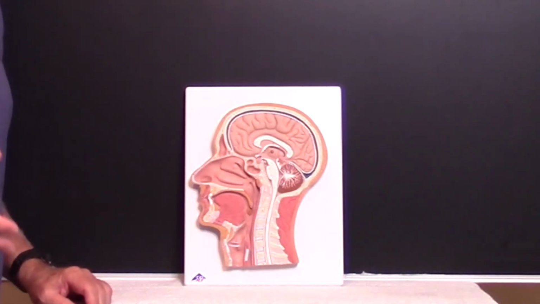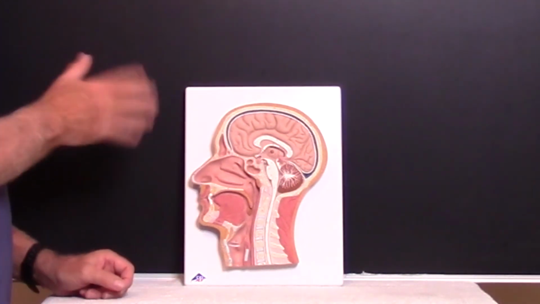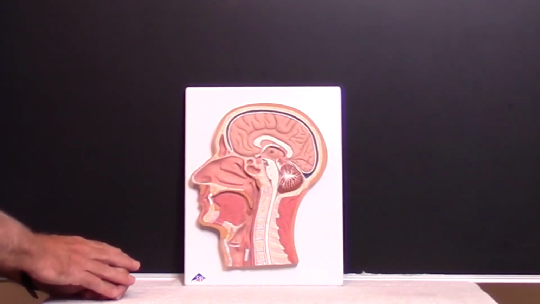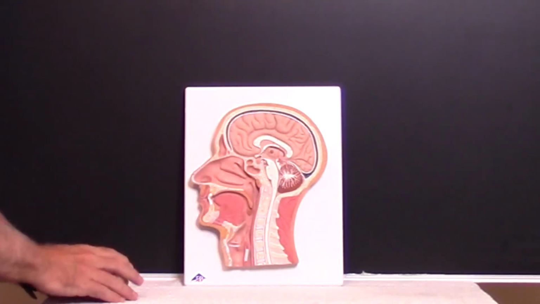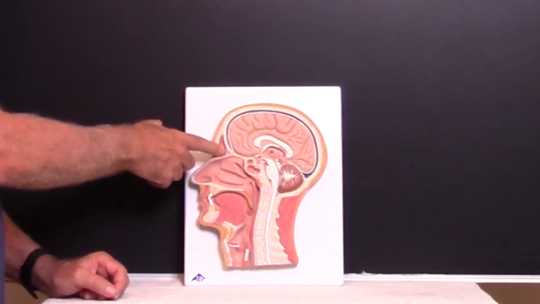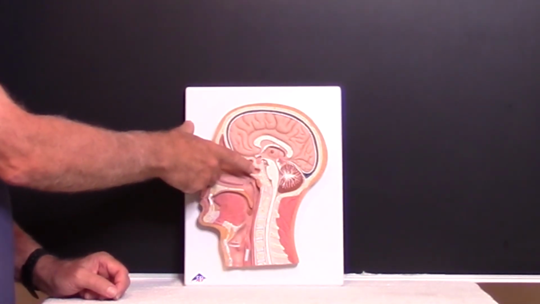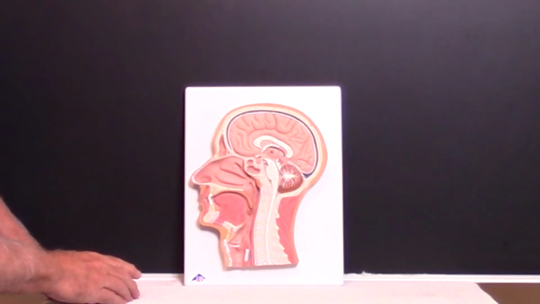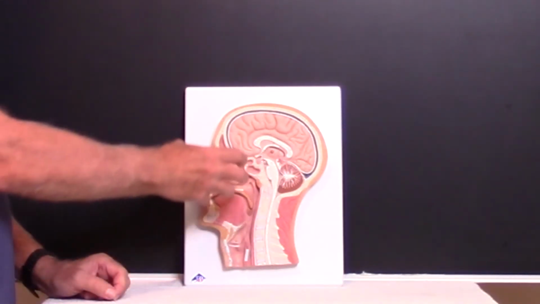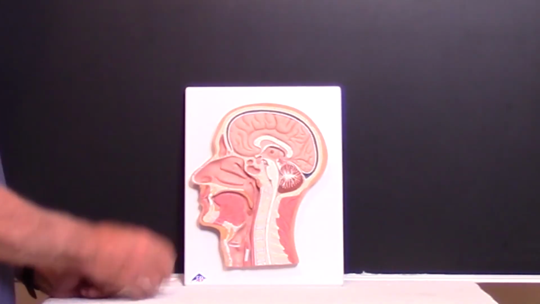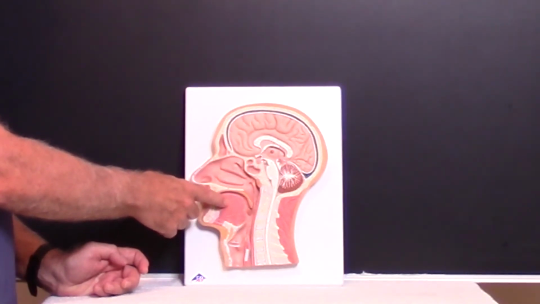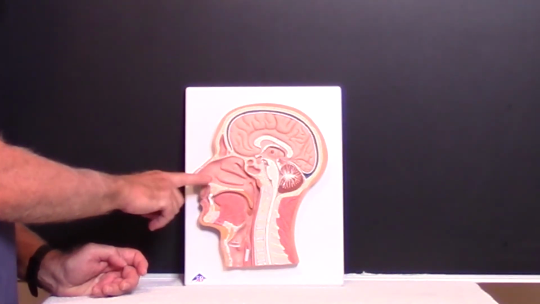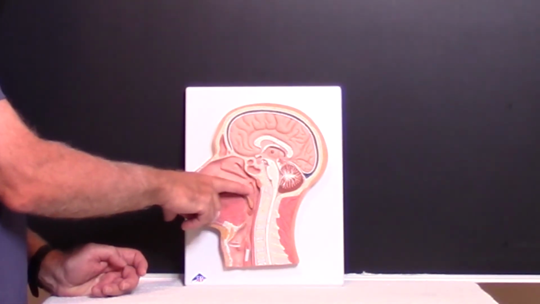We can see a couple of the paranasal sinuses on this mid-sagittal cut through the head and the neck. This would be a frontal sinus, and these are sphenoid sinuses in the sphenoid bone. So the nasal cavity is separated from the oral cavity, where the tongue is found, by a palate.